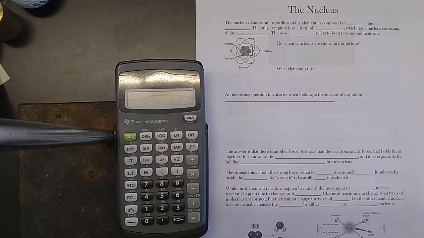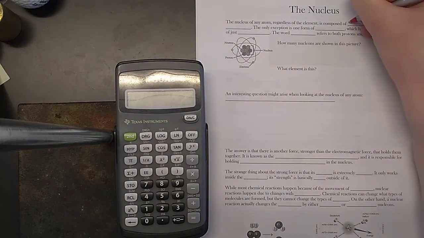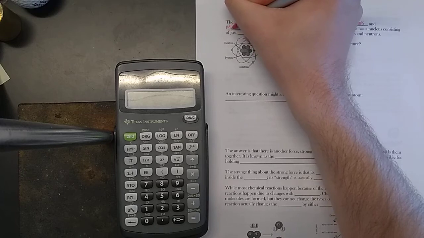This is just going to tie up some loose ends about things that we have not quite discussed about atoms, or things that are worth going over again, and specifically the central part of the atom, the nucleus. There's a lot of interesting physics that happens at the nuclear level. You guys know that the nucleus of any atom, regardless of element, is composed of both protons and neutrons. Those are the things that are found in the nucleus.